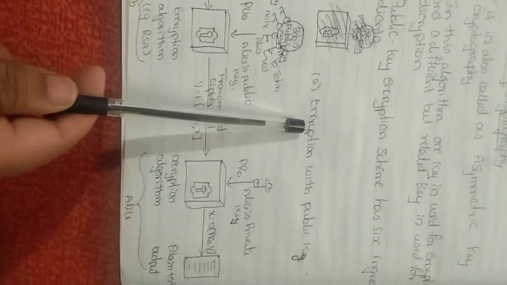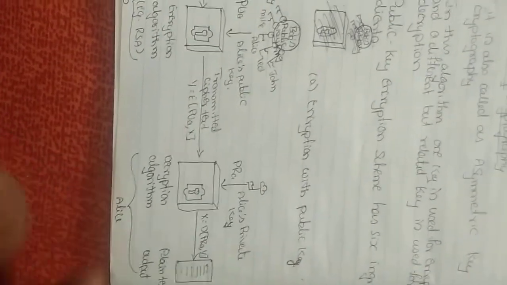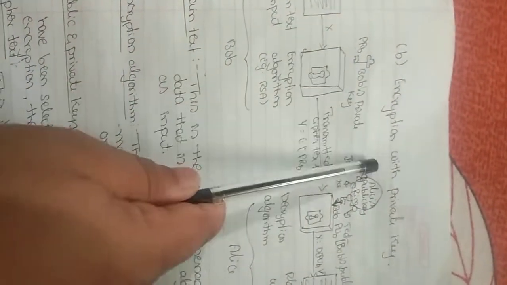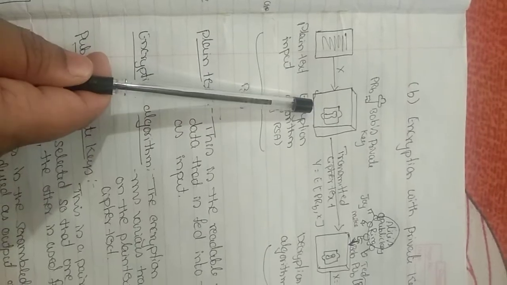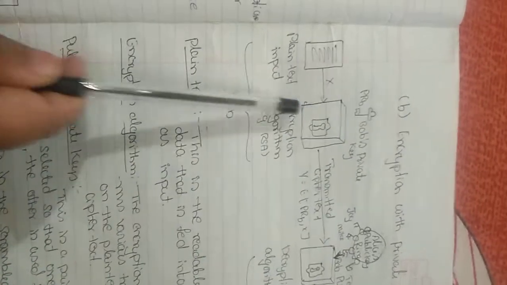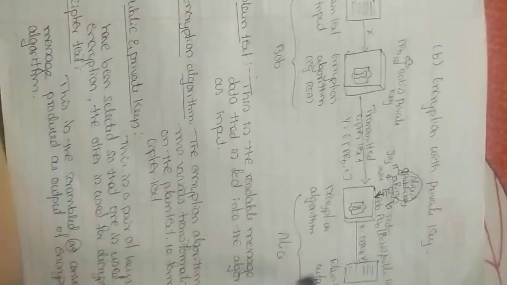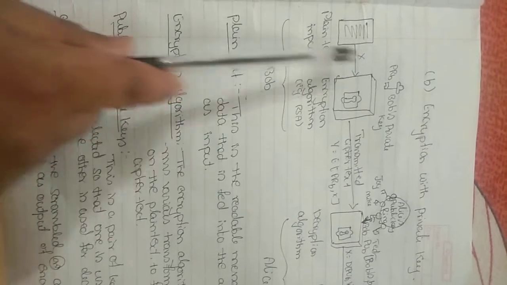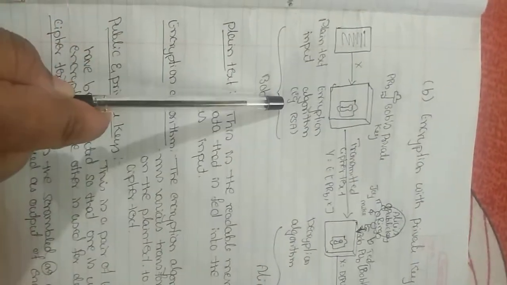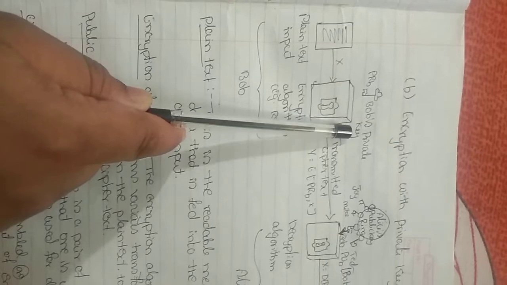This is encryption with the public key. The second method is encryption with the private key. First the plain text is fed into the encryption algorithm. In this case Bob is sending a confidential message to Alice. The plain text is encrypted using the encryption algorithm and Bob's private key, and after encryption it is transmitted.